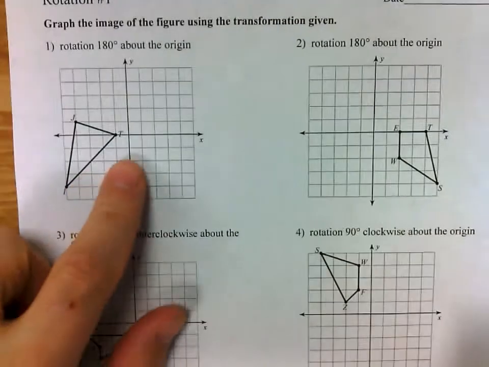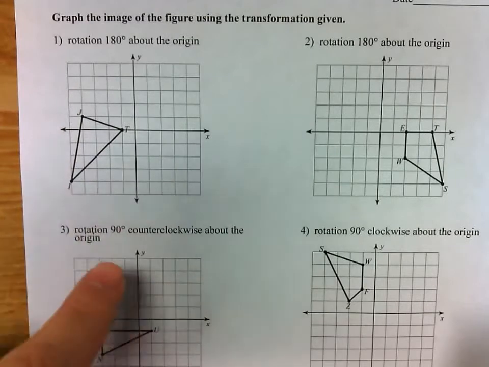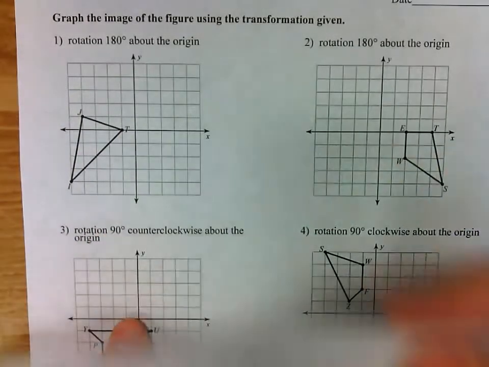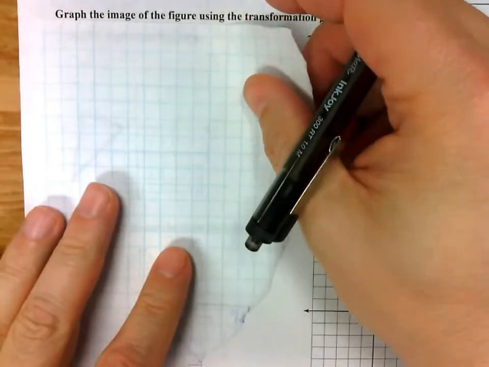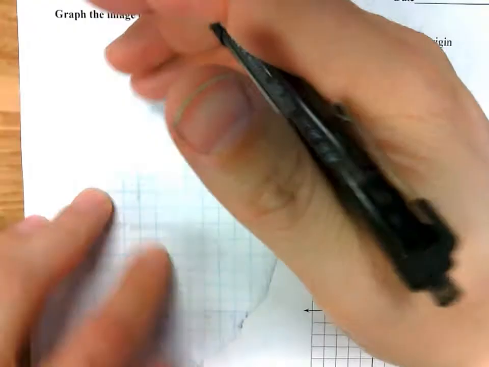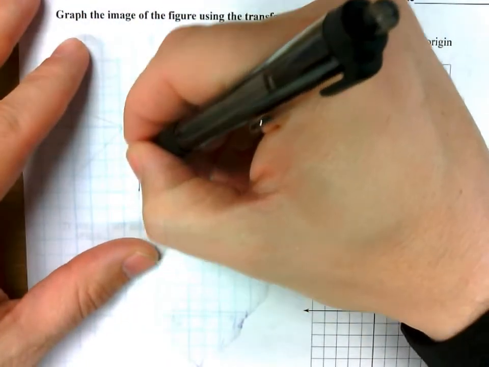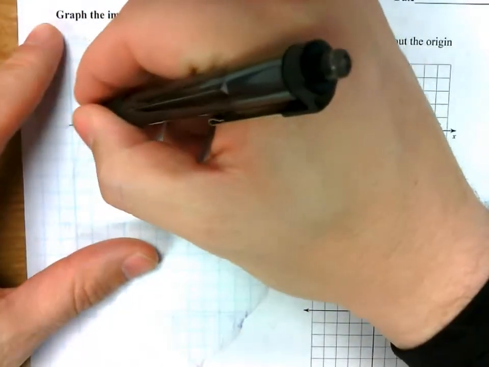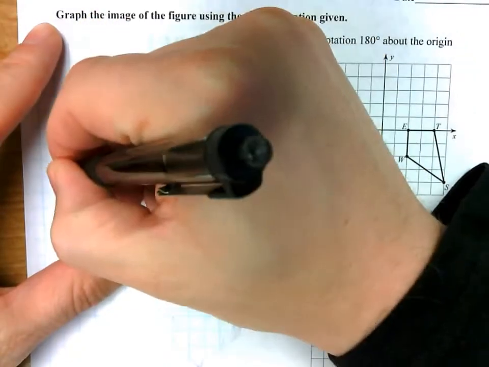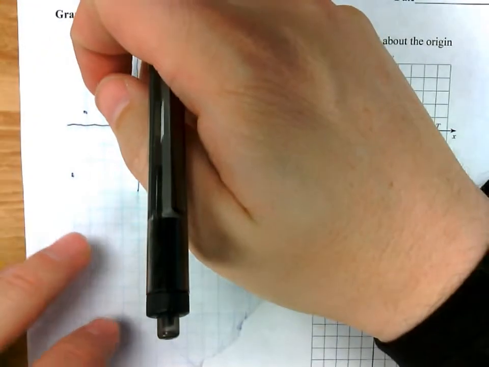Okay, so what my figure needs to do is rotate or spin 180 degrees about the origin. So the origin is the place that's going to stay the same. Okay, I'm going to draw my axes on here just so I have them kind of as reference. Okay. All right, and I think it was JKL.